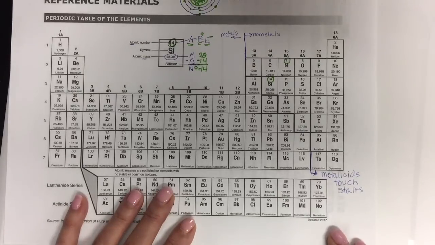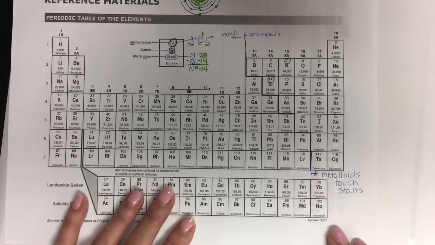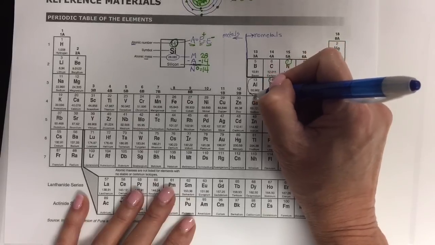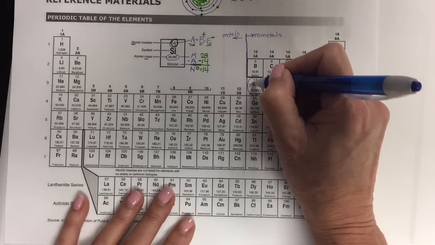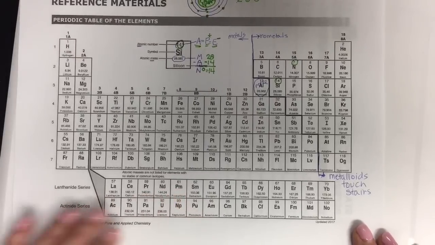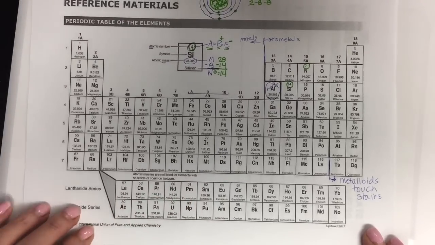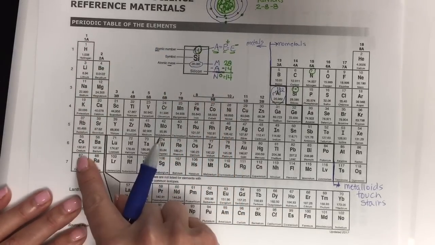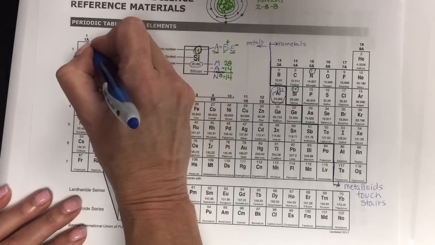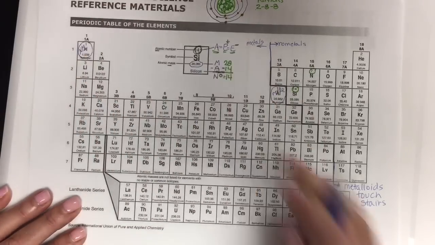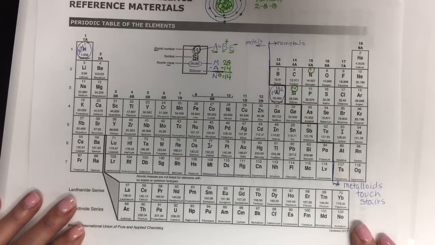Okay, there is an exception to that rule, the exception being what element? If you guessed aluminum, you're absolutely correct. Aluminum is a metal. And there's also another exception to our periodic table. If we go all the way to the left side, the very first element in the first group is hydrogen. Hydrogen is a non-metal, okay? Just so you remember that.